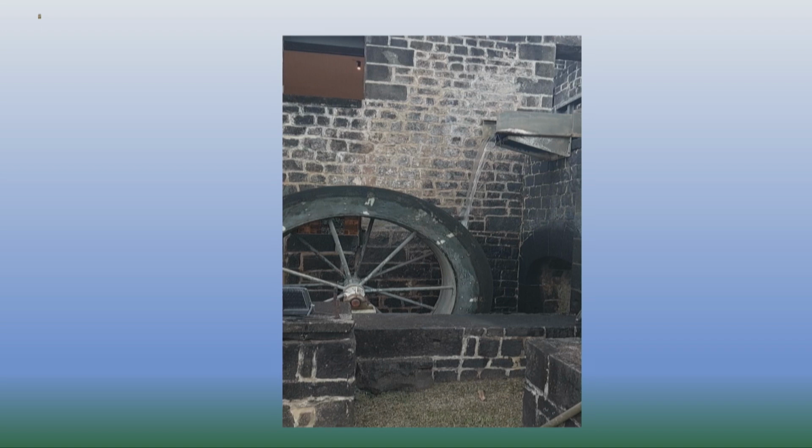In this video, we will see water falling from a height onto the water wheel, which as a result turns. Let us see the video.